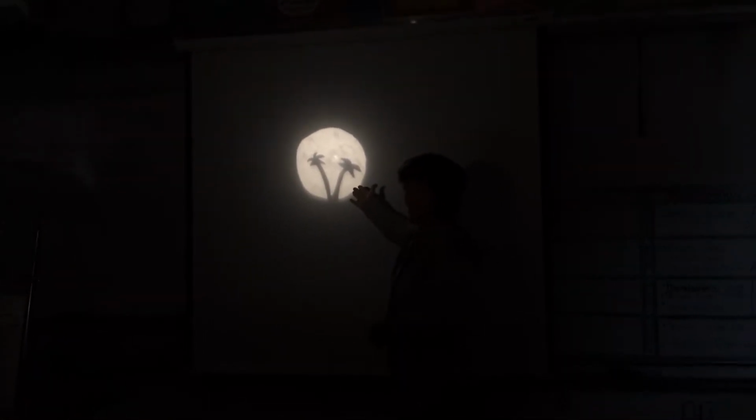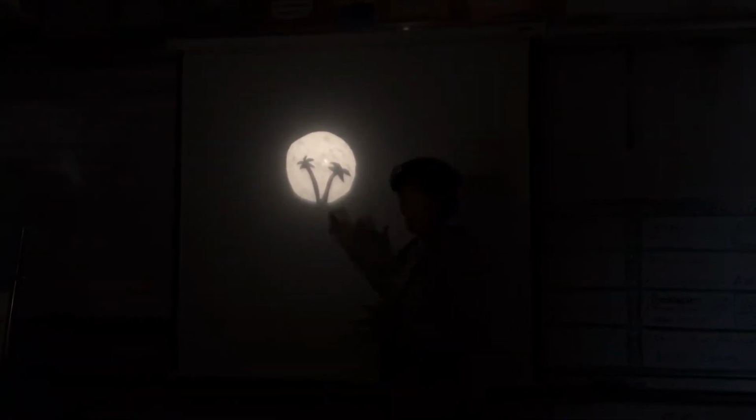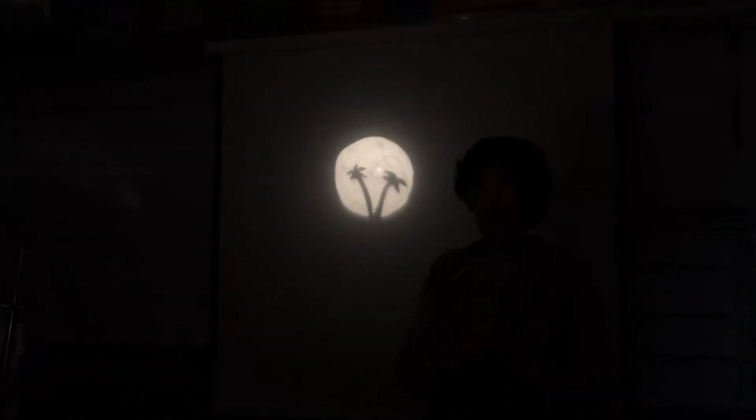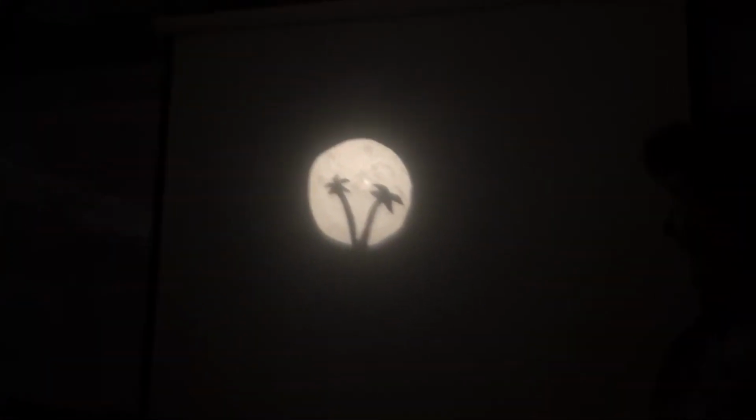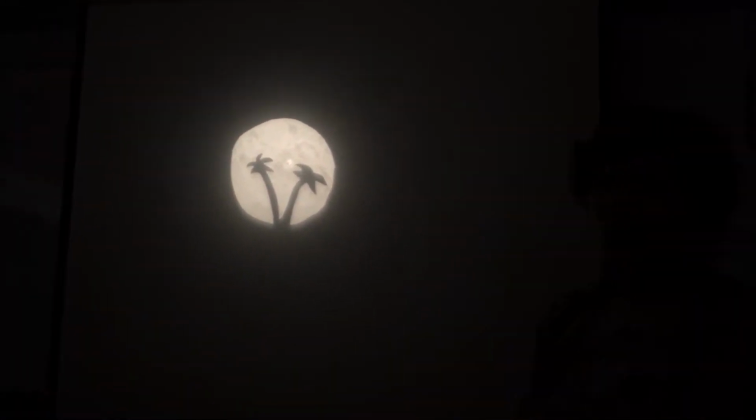I have a nice scene of a beach with palm trees. Maybe some of you are there right now. Probably not, it's kind of a cold day. But I'm using the overhead as my light source.